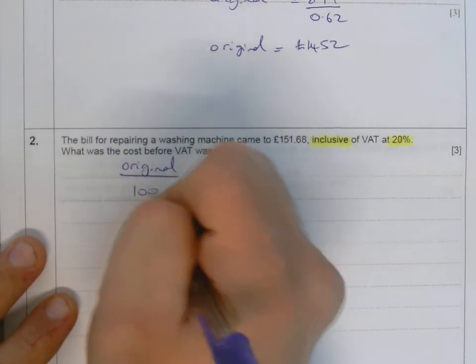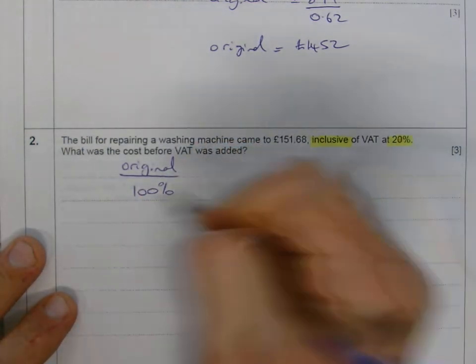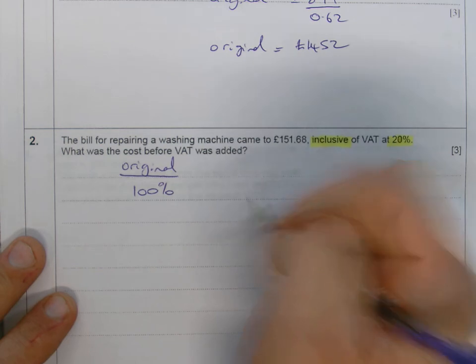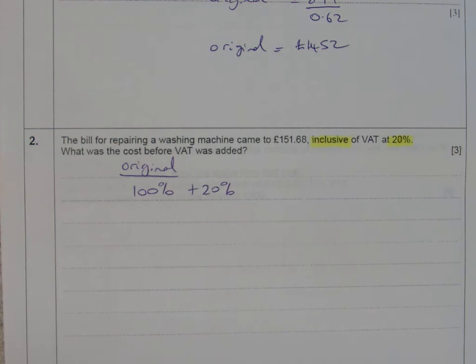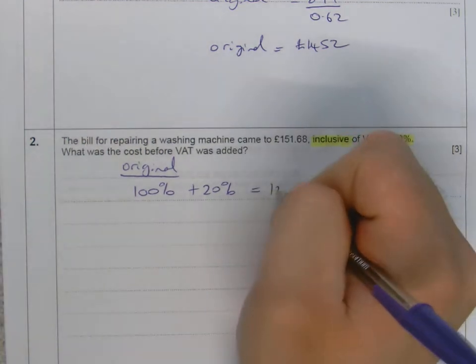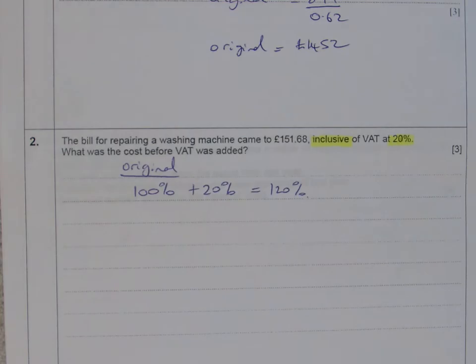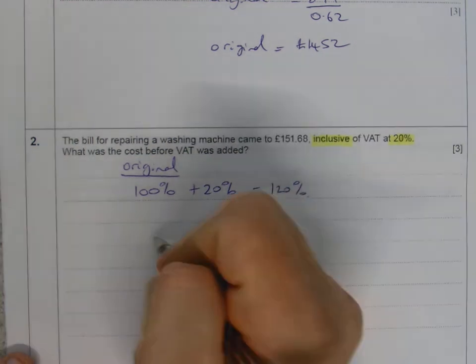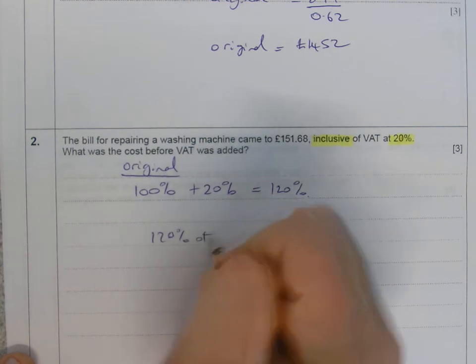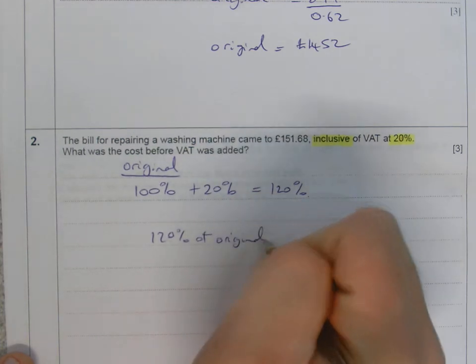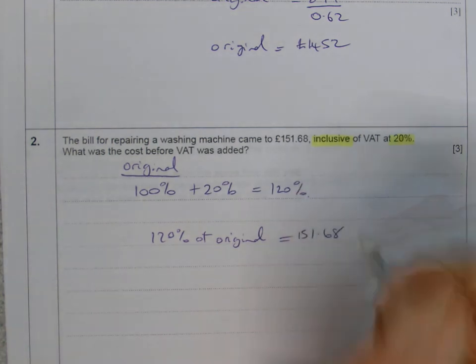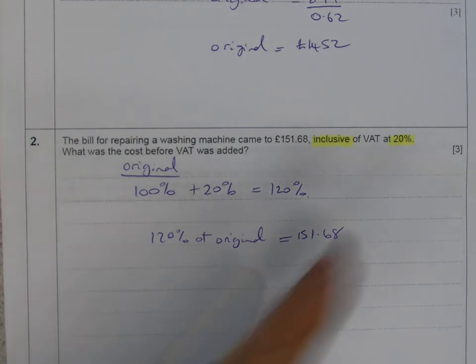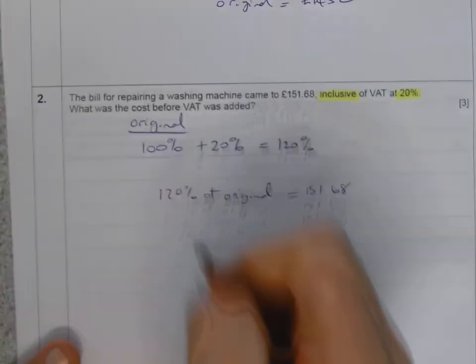If you think about it, the original always represents 100%, and VAT, value added tax, 20% was added to it. So that ended up being 120%. So in effect, what we do is work out 120% of the original price, which then gives us this total here, which is inclusive of the VAT. So 120% of the original gives us this, and again we've just got maths.